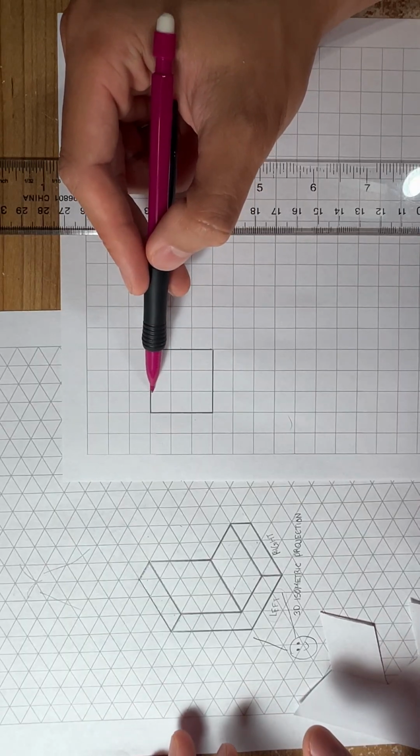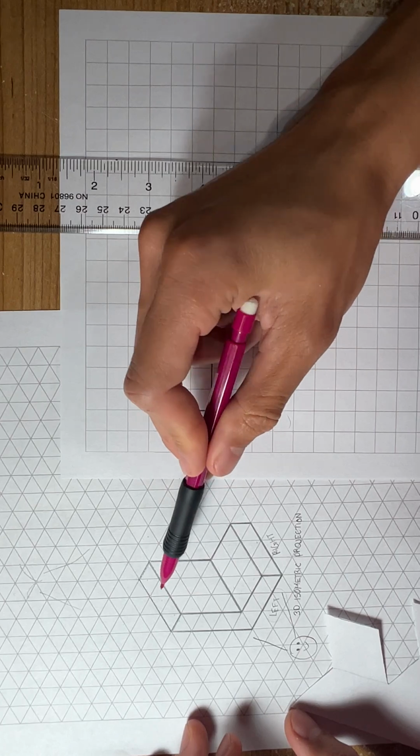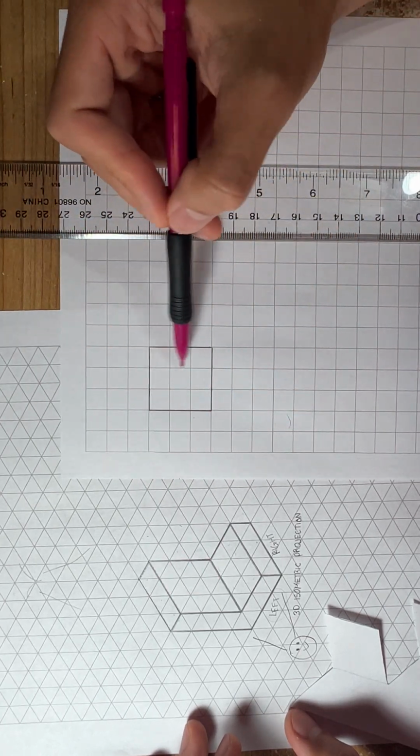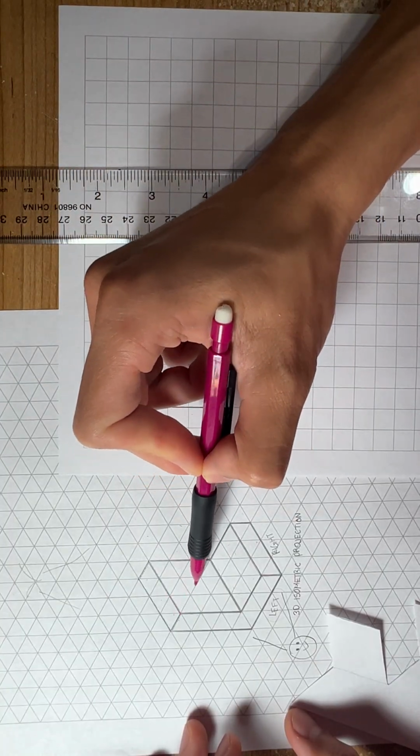But we're missing a line here because we have to show that there's a difference in heights from here to here. If I just left it as this, it would mean that the projection would be up here.